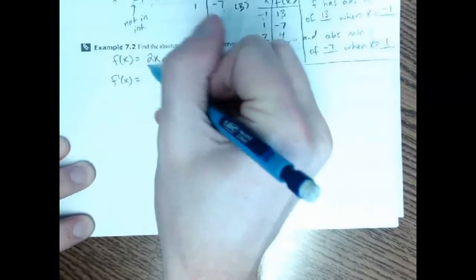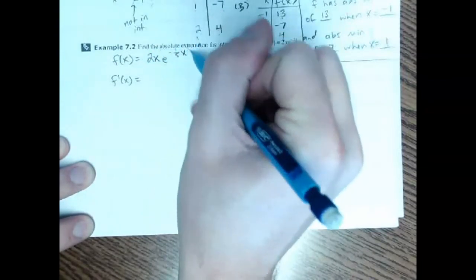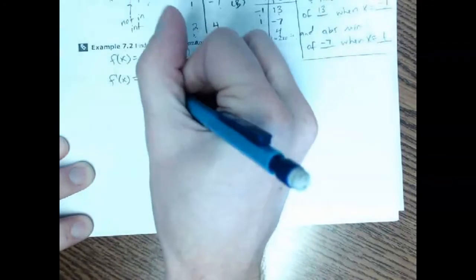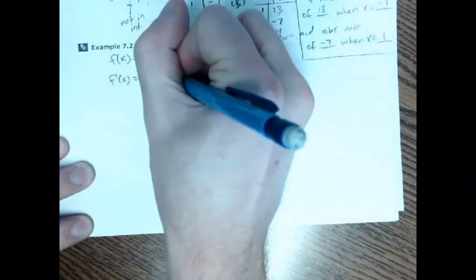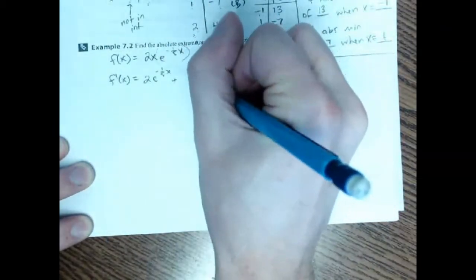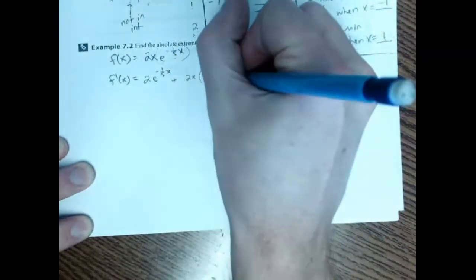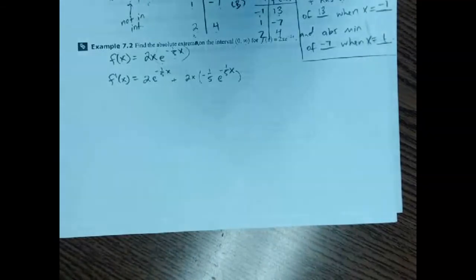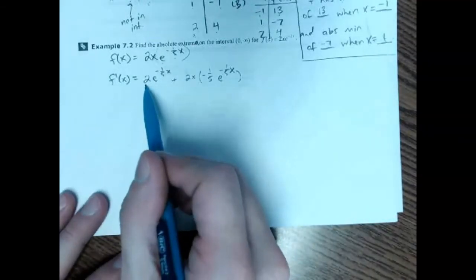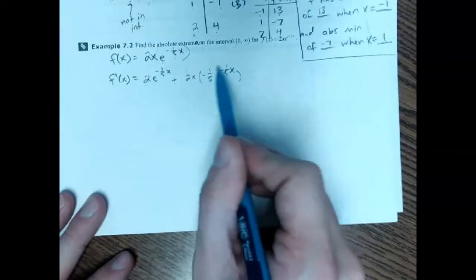Going to need product rule for this derivative. You have this first chunk, which is 2x. Then you have the second, which is the exponential. So you need the derivative of the first times the second plus the derivative of the second times the first. Still need to do the derivative of the second. And I know the derivative of e to the stuff is e to the same stuff. And then chain rule says you're going to kick out the derivative of that inside piece. So there was your derivative. Product rule, derivative of the first times the second plus the derivative of the second times the first.